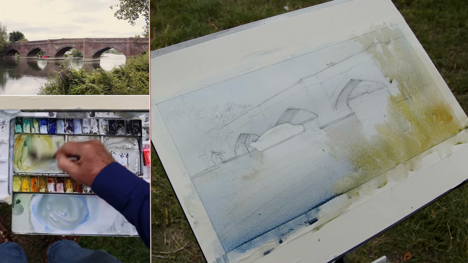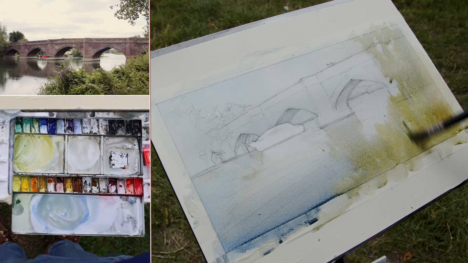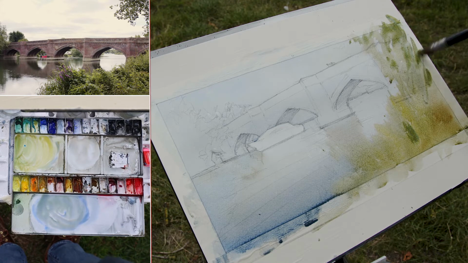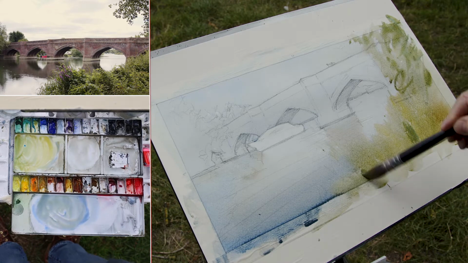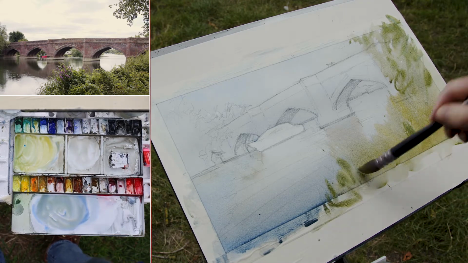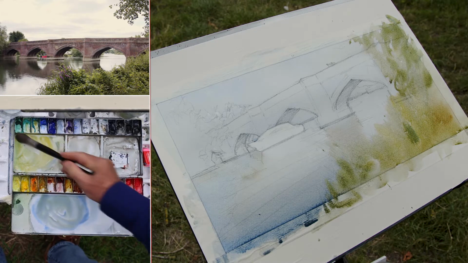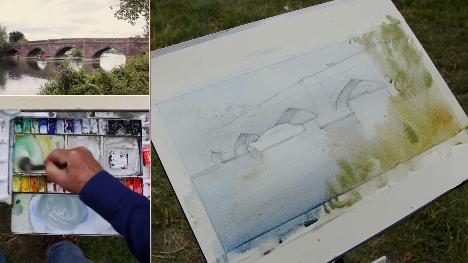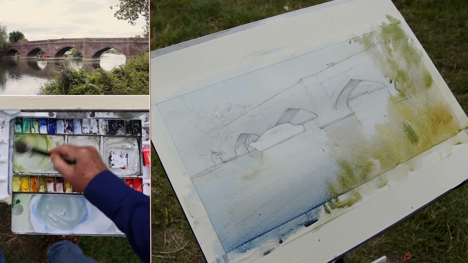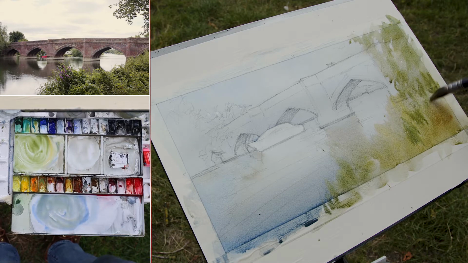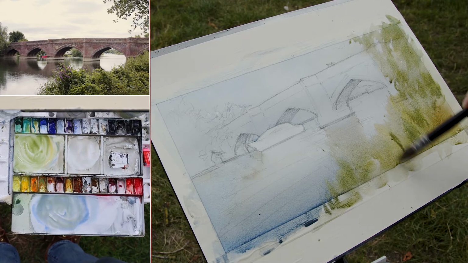So I'm picking up a variety of bits and pieces here. We just want to create some interest in this area, which can be exploited later, I've got no doubt.